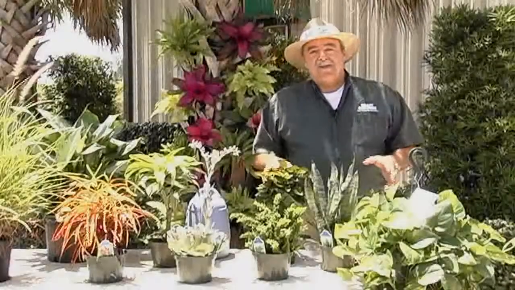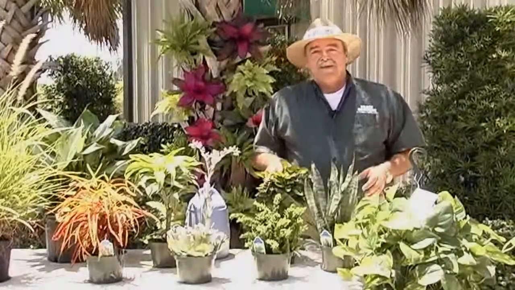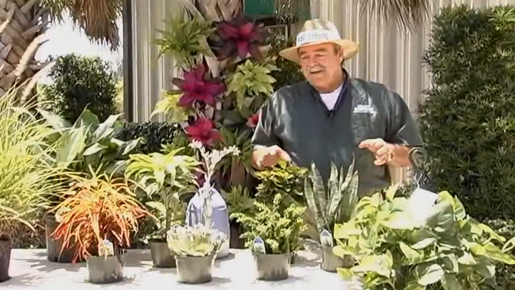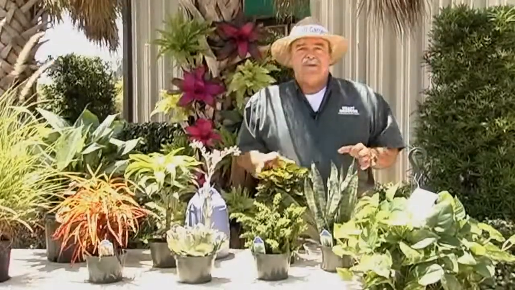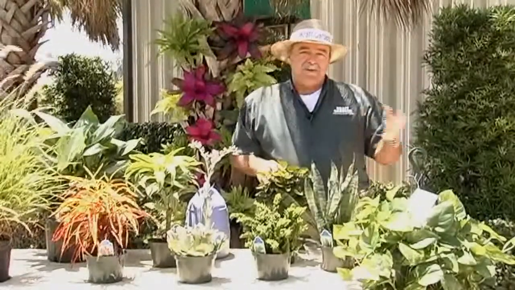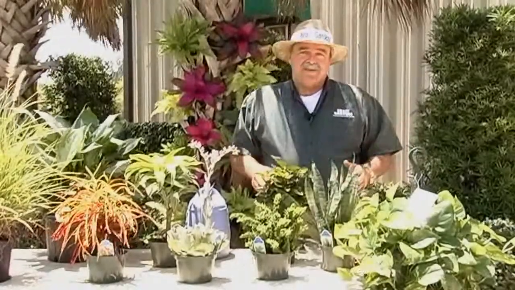Okay, now that you've selected the plant for the right environment and you know where it goes in your home, the next biggest factor in how to keep these plants in a survival mode is the proper watering of the plant. So if we can put them in the right place and water them correctly, more than likely you're going to be pretty darn successful with these plants.